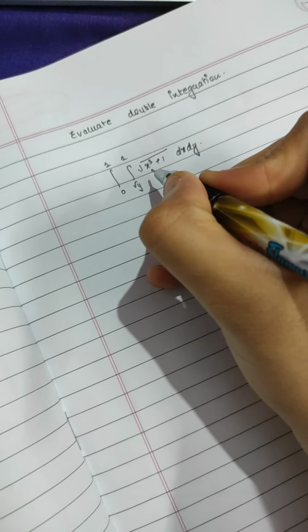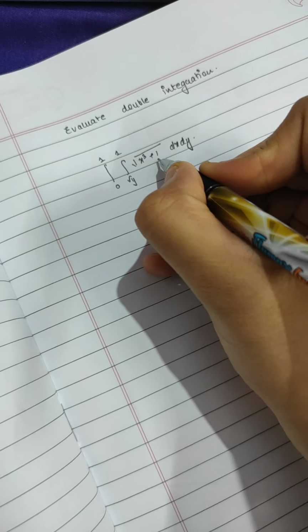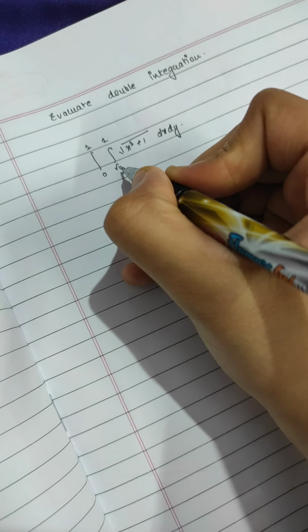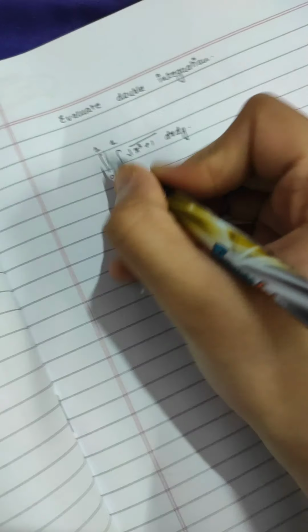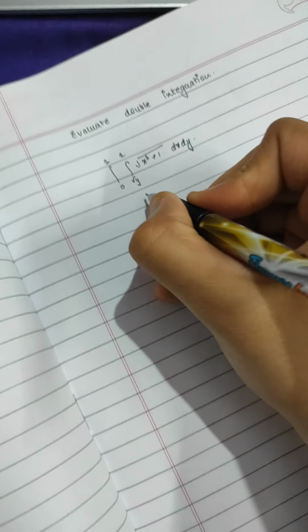So let's get started. Okay, so first let's read the question. The question says evaluate the double integration and the equation is this. So the equation is actually root of x cube plus 1. For dx, the limit is root y to 1 and for dy it's 0 to 1. So what will actually happen?